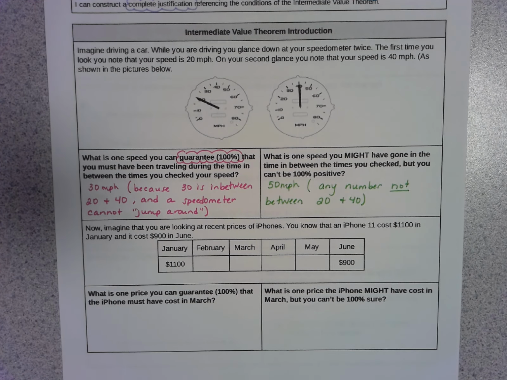It's possible to have gone 50 or 15 or any number that's not between 20 and 40. I just wouldn't guarantee it. We don't know for sure.